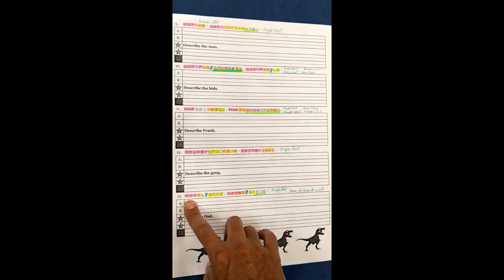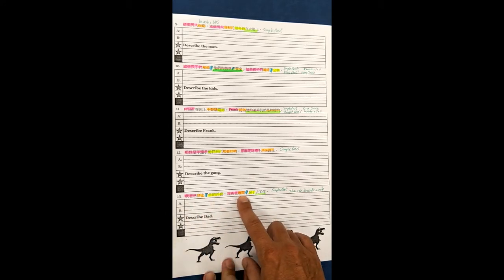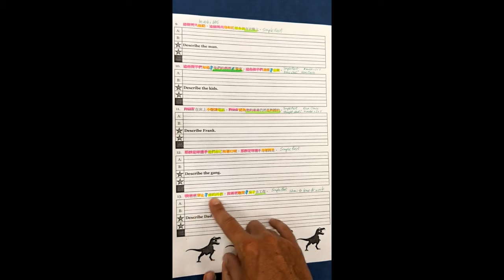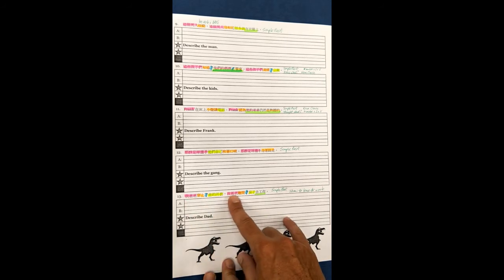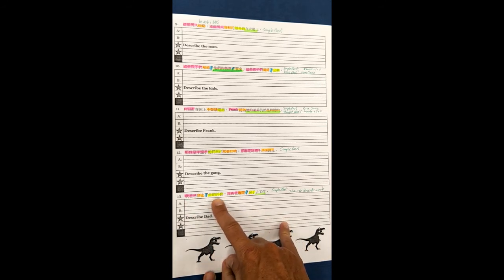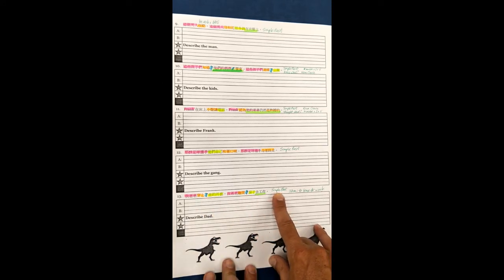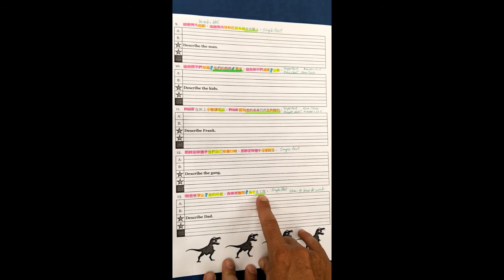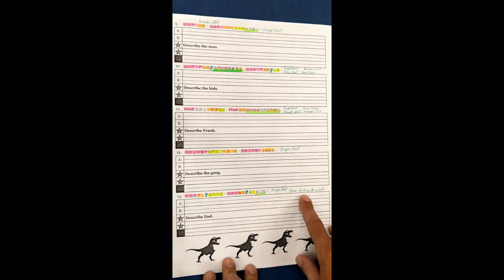Number 13, verb orange, subject pink, object yellow. This tells us it's in the simple past. Here is telling us that this is an idiom, to leave for work.